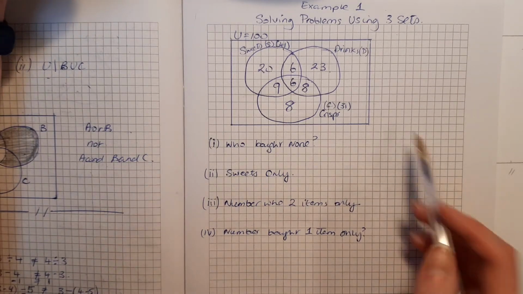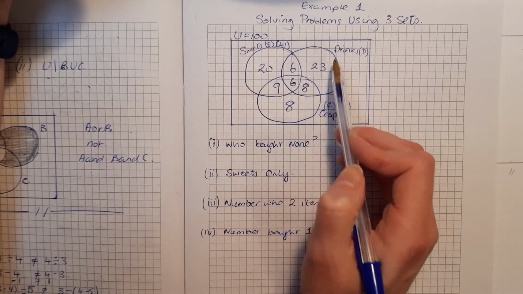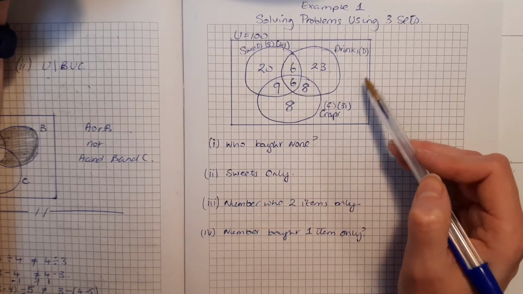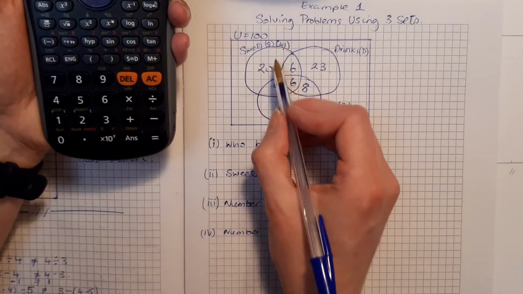And what we need to make sure is we've accounted for 100 people. So when I add up all of this, and I add up all of this, and I add up all of this, and take it away from 100, that's the people that bought nothing. Okay, so that's what we need to do next. Count up all of these people.